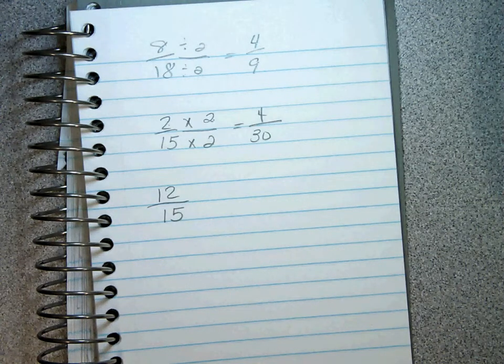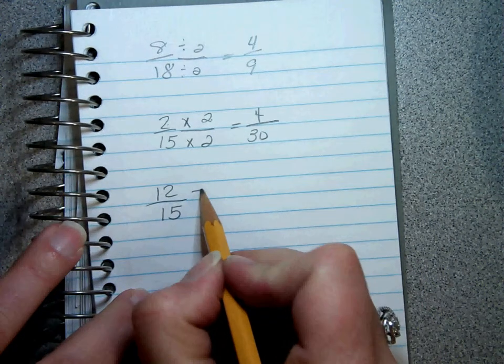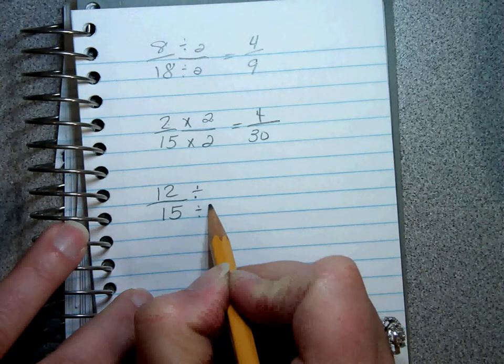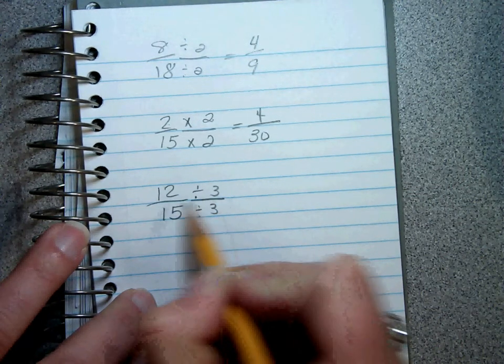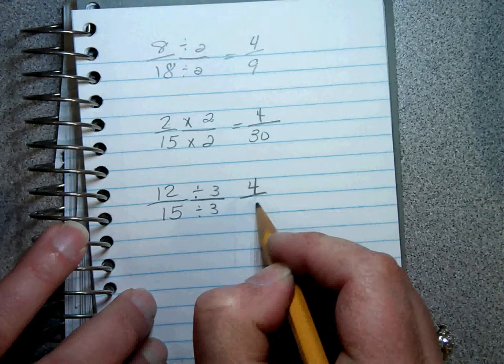And now our final one, 12/15. Remember, we're going to try to divide first. Is there a number I can divide the top and the bottom numbers into equally, Brandon? Divided by 5? I can divide by 3. Divide the top and the bottom by 3. Yes, we can definitely do that. So we'll divide the top and the bottom by 3, and I will get 4/5.